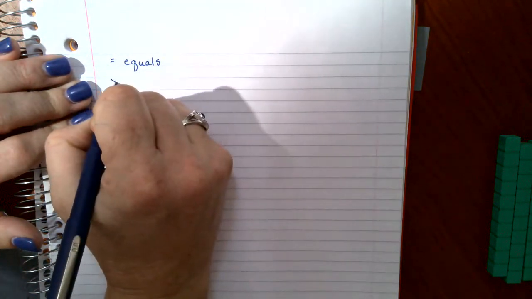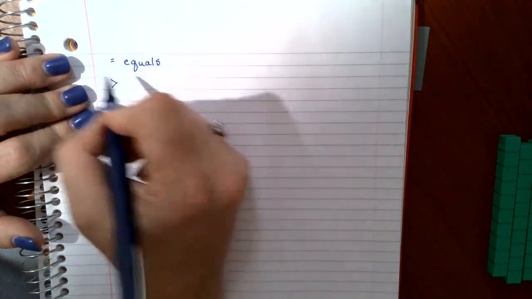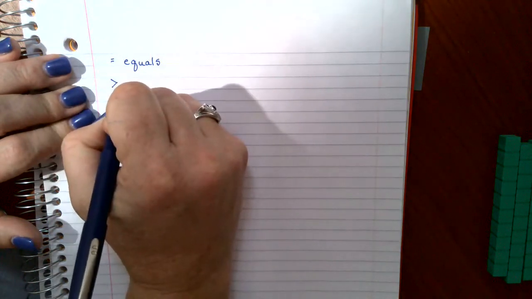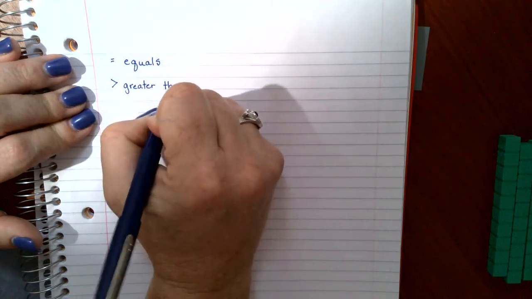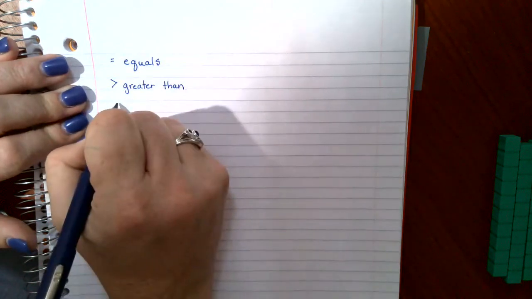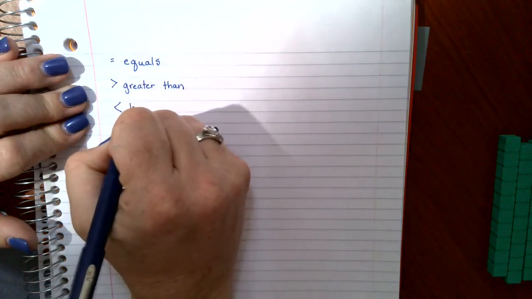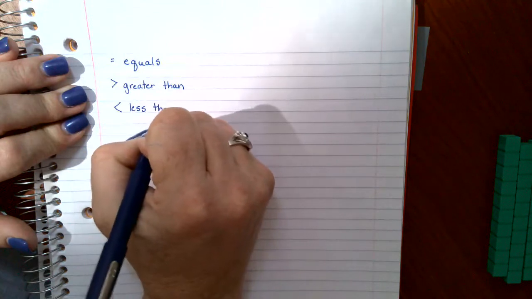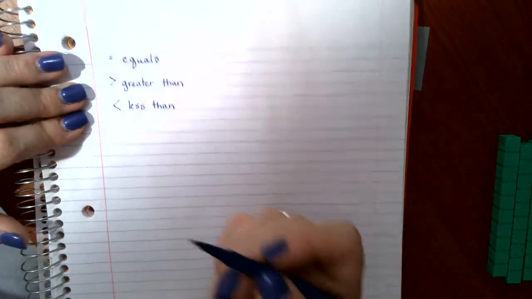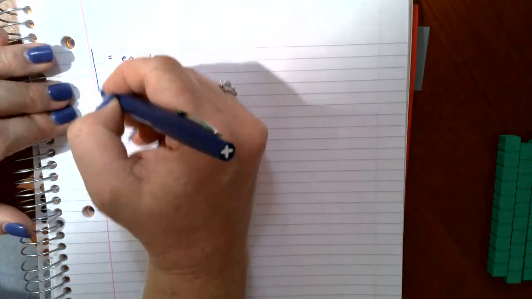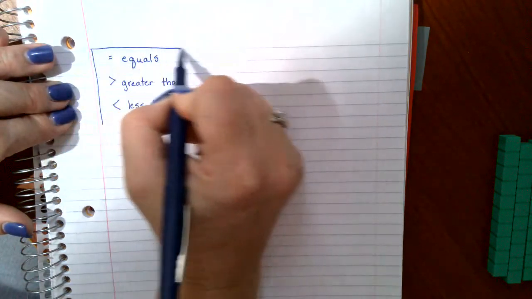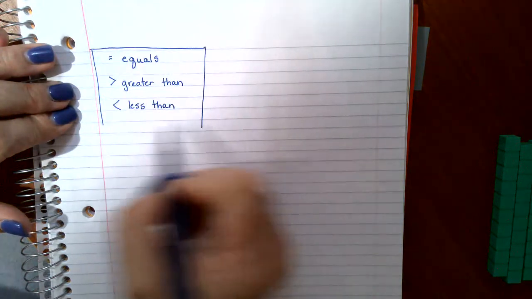Equals, and an opening away from a number means that there's something else that is greater than that number. And an opening toward a number means that there's something less than that number. Less than. And you may have heard it said that the alligator always eats the greater amount. How we read these depends on how the numbers are placed. So, really, it is dependent upon a couple different things.